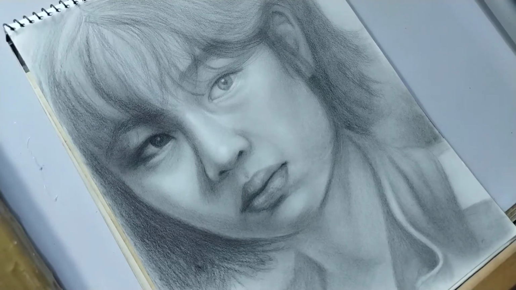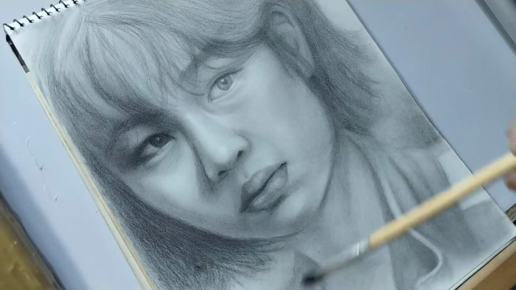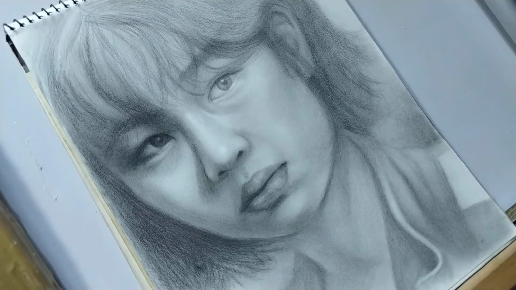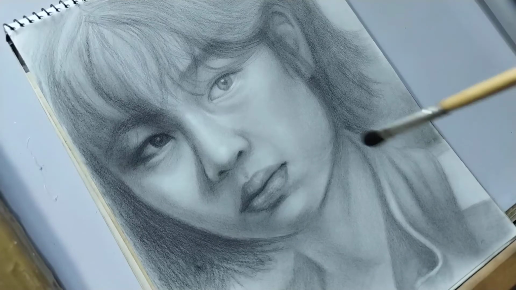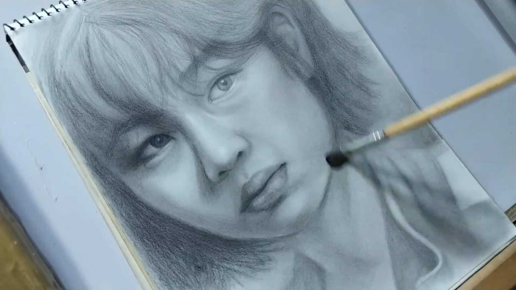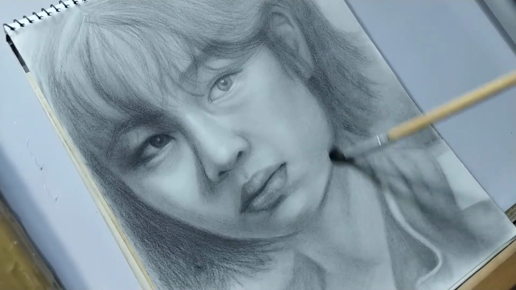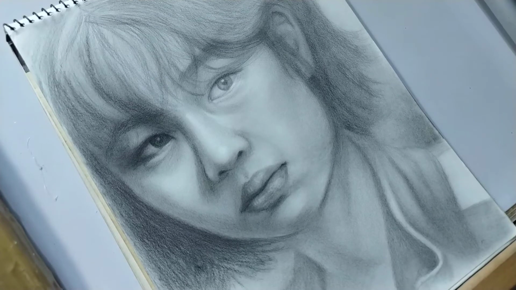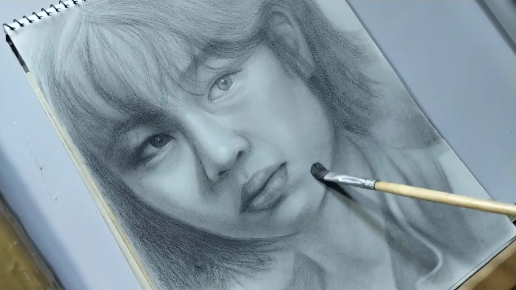Sometimes you don't need to draw everything and sometimes it can actually ruin a picture if you drew every detail, every wave of skin, or every turning, every imperfection.